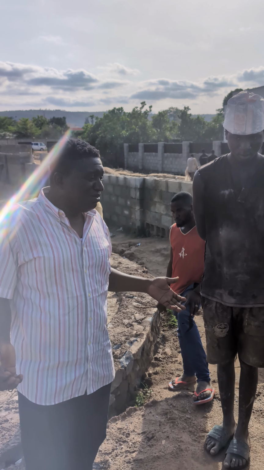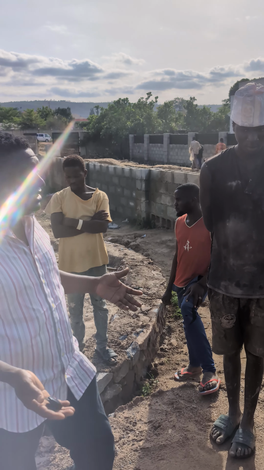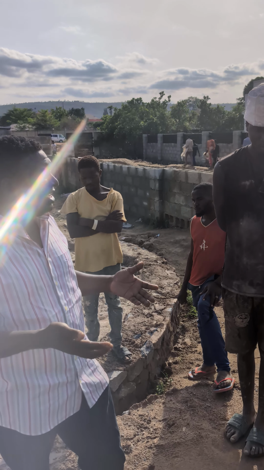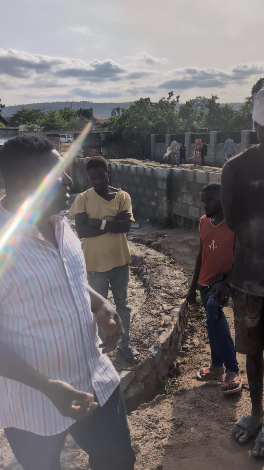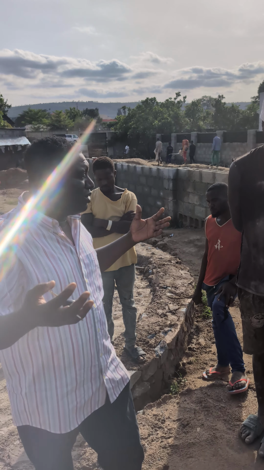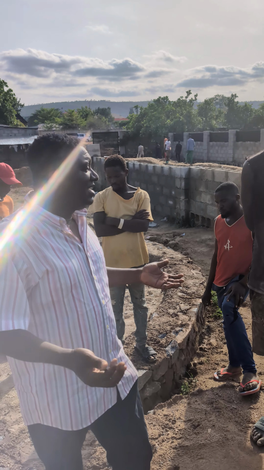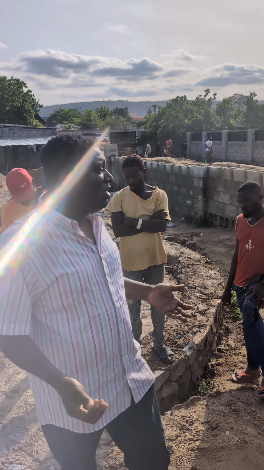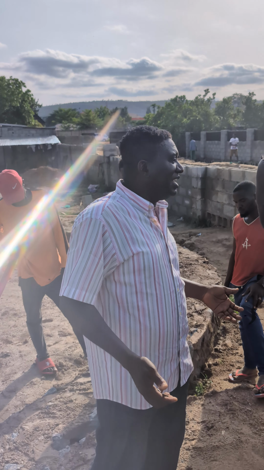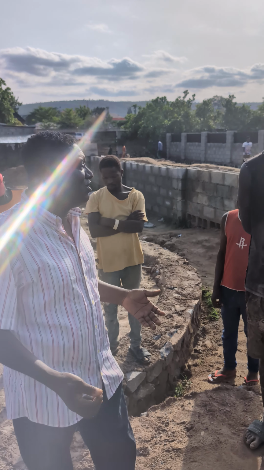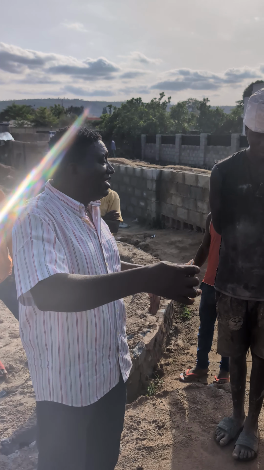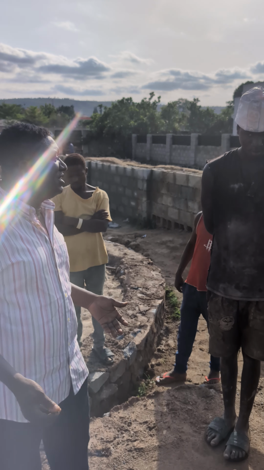So the building achieves all the basic requirements of a house: shelter, protection from the elements, security. Those are the basic needs of a house. Comfort is what you put inside the house. It's not the house itself that is comfort. It's the things you now put there that begin to give you different levels of comfort.